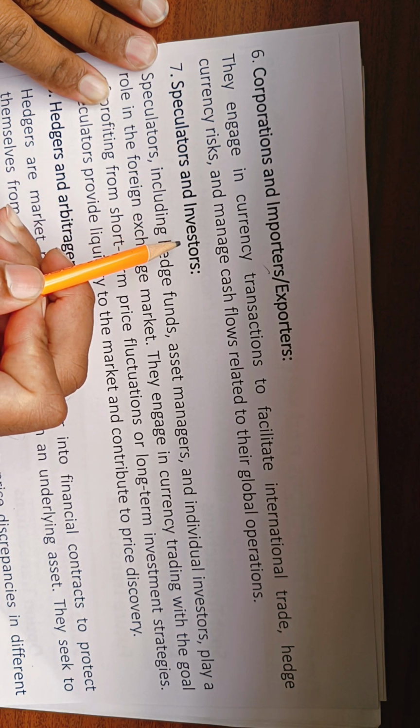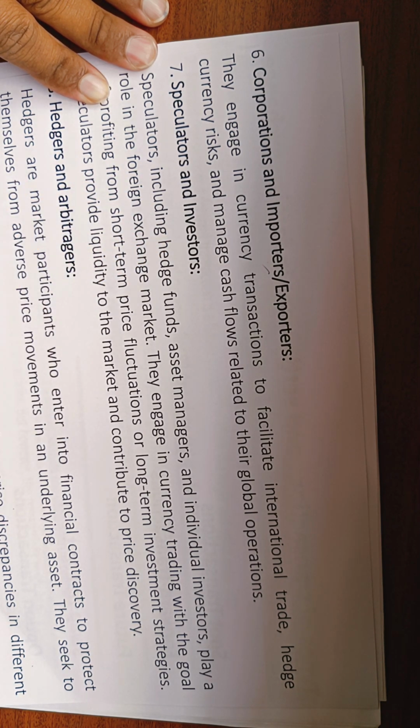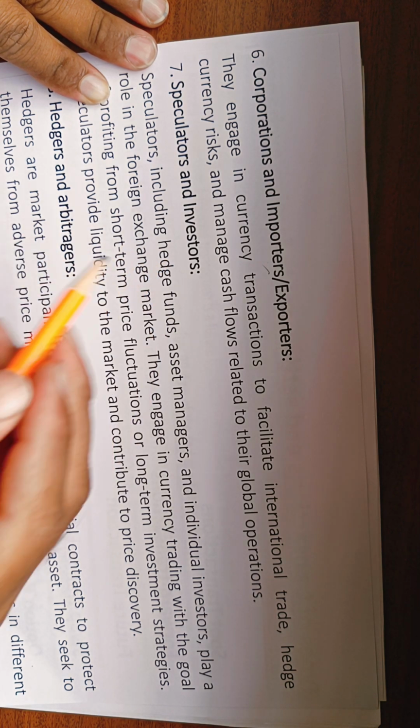Then speculators and investors. What investors will do is buy some currency, such as US dollars, today, and tomorrow or next week or some other time, they will sell it to make a profit. They are also participants in the foreign exchange market. We can call investors participants because we are doing a cross-border transaction. We are going to buy the currency of the US, which means we are going to cross our border, that is India. So they are also participants.